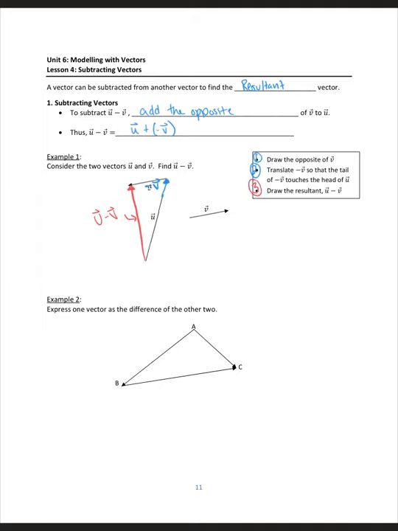Okay, so let's look at another example. If we wanted to express one vector as the difference of the other two, we have to think about the addition. Think a little bit algebraically here. So let's think about the addition of vectors. Think about what we did in the previous lesson. When we were adding vectors together, if I was looking at AB, one vector from the tail to the head, and then the next vector that we were adding to it went from the tail to the head, right?